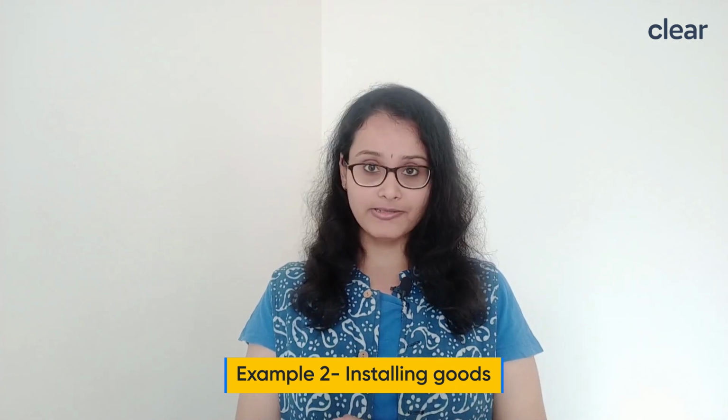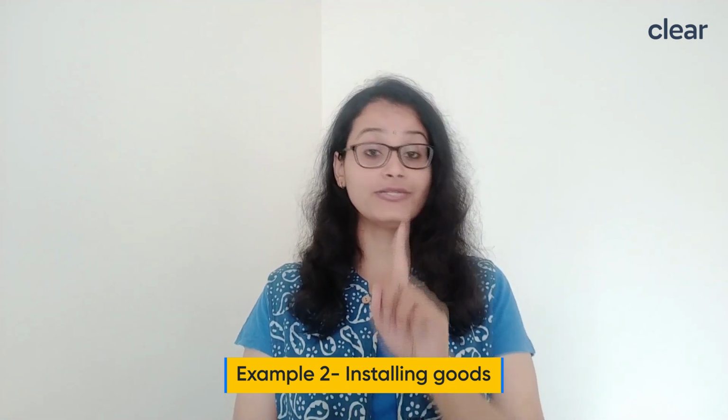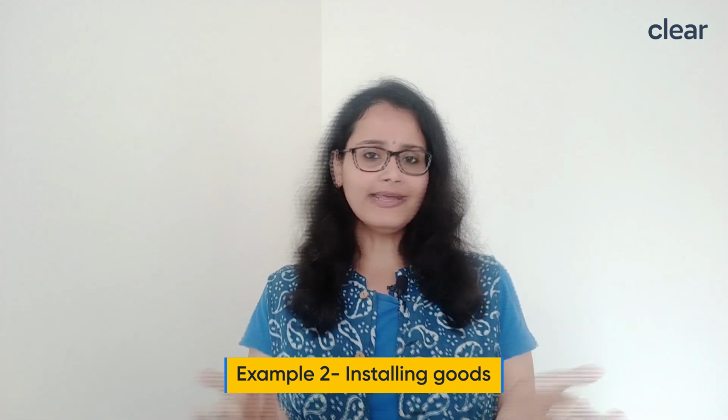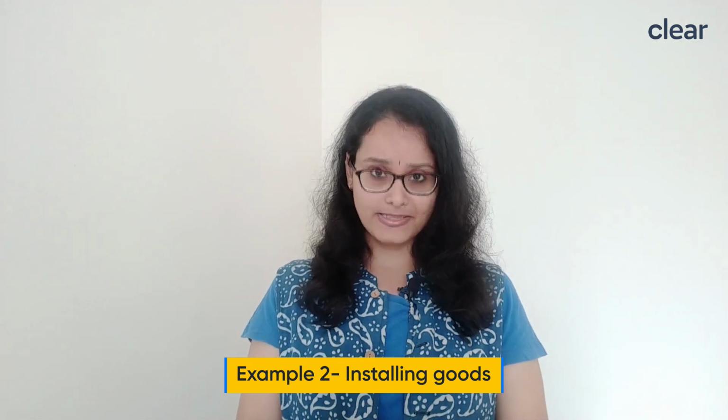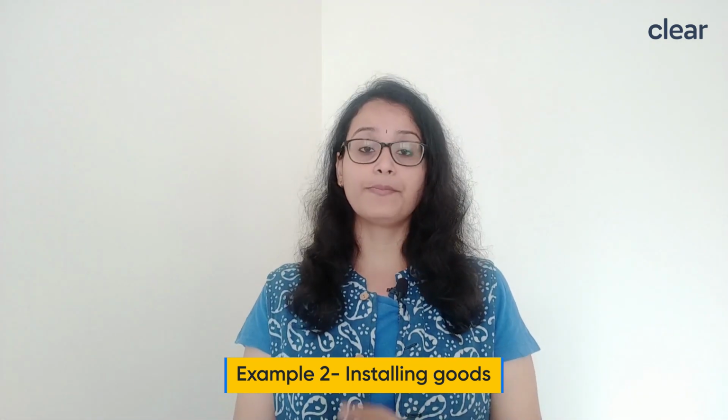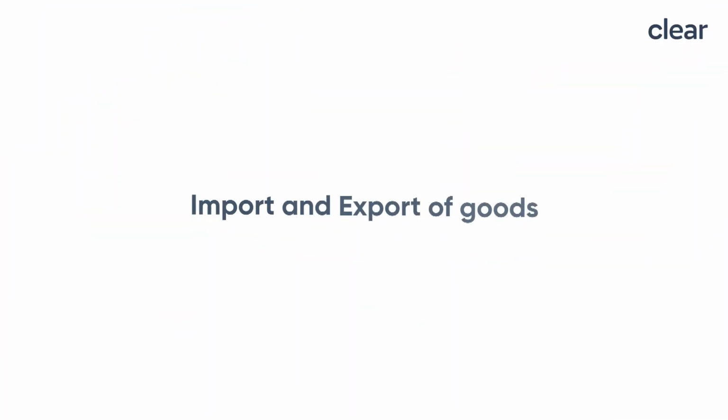Messrs. SAS Constructions will have to be registered in Jharkhand to take up this contract. They can opt to register as a casual taxable person, which will be valid for about 90 days, which can be extended by 90 more days on the basis of reasonable cause.